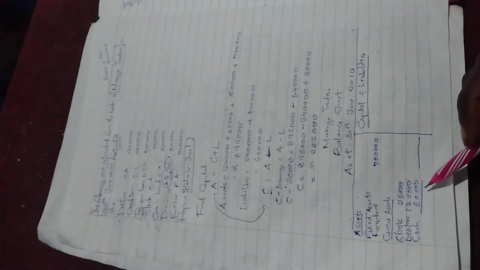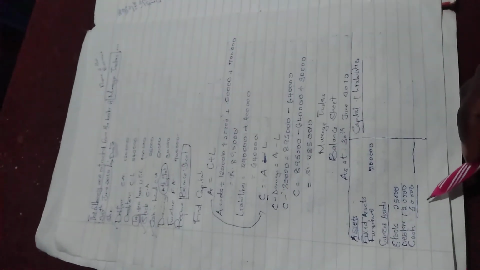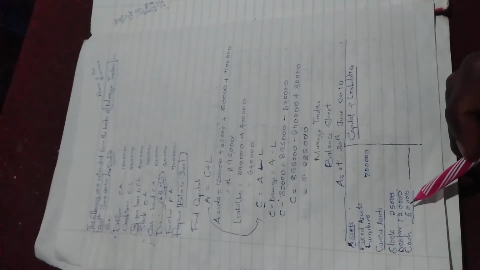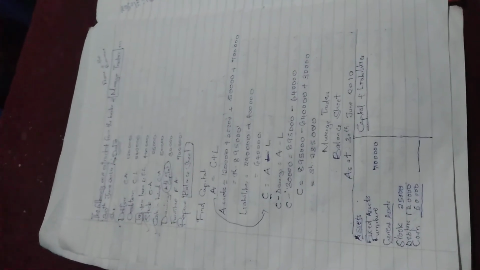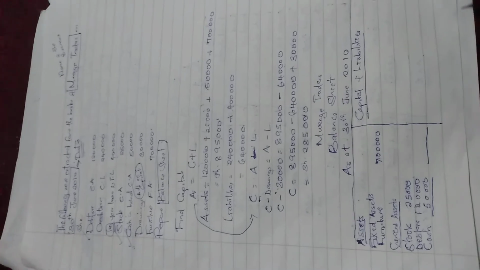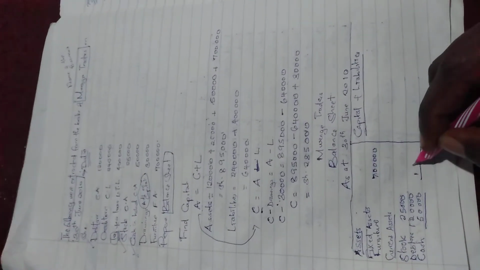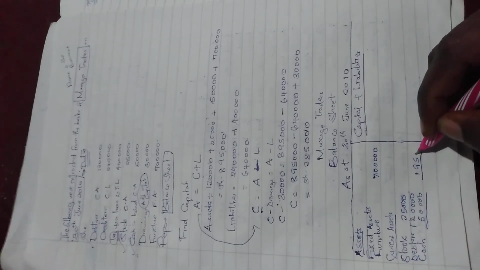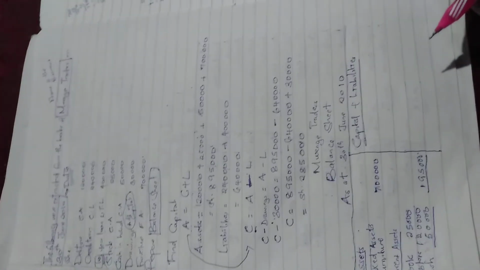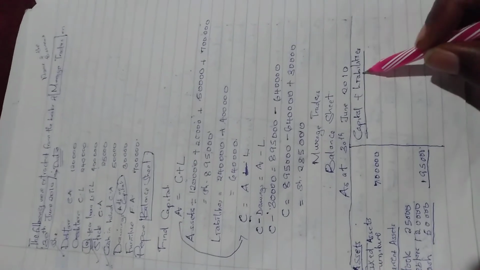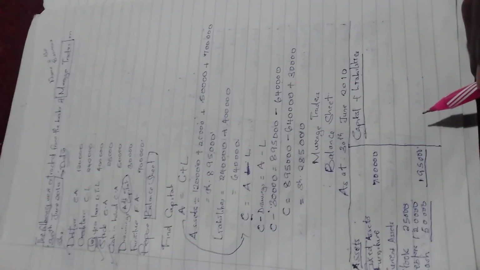I wish you were in class so you could tell me these totals of current assets, but let me just do it myself. So this one is 195,000. Then we have this side, capital plus liabilities.